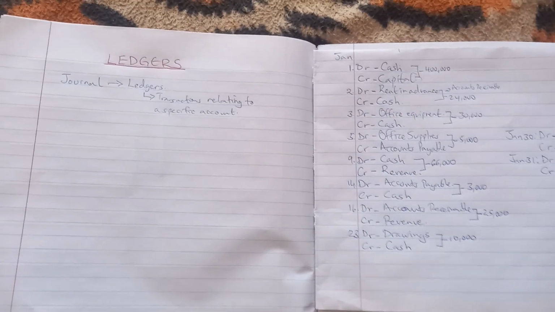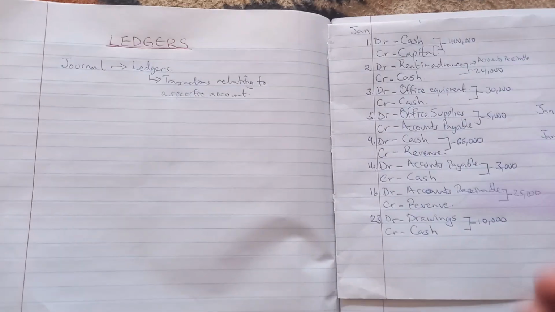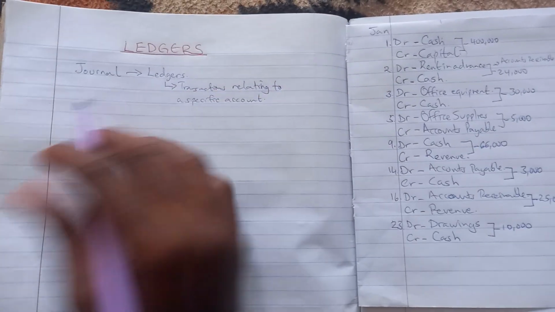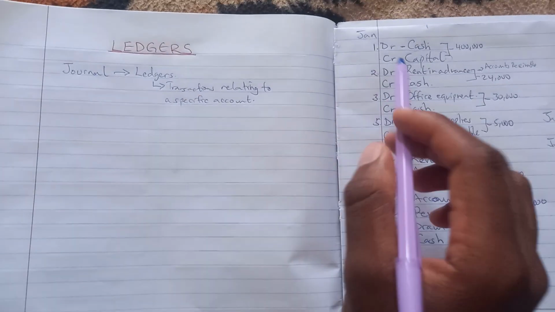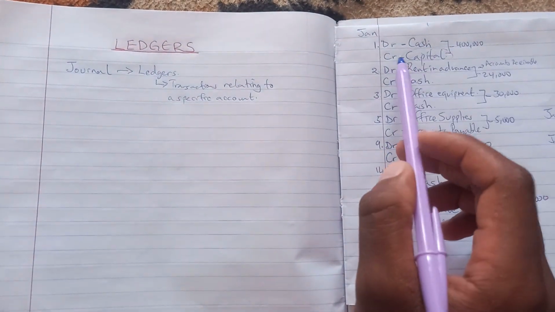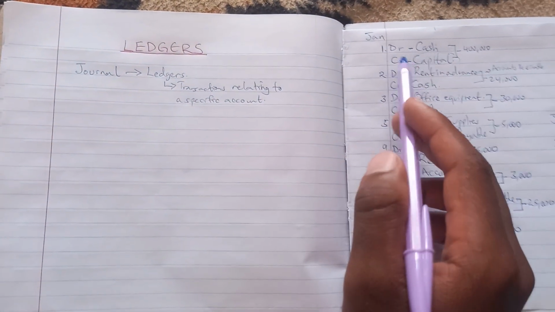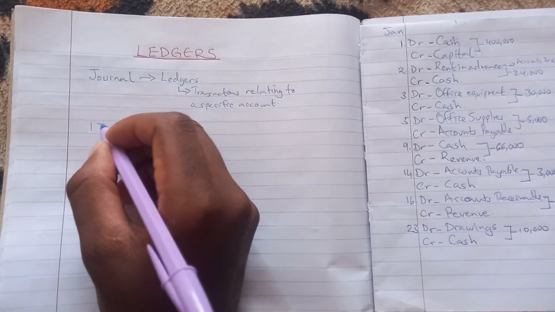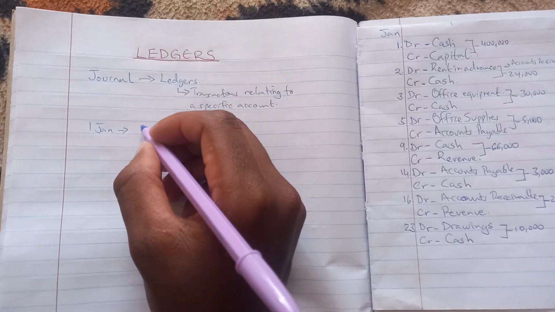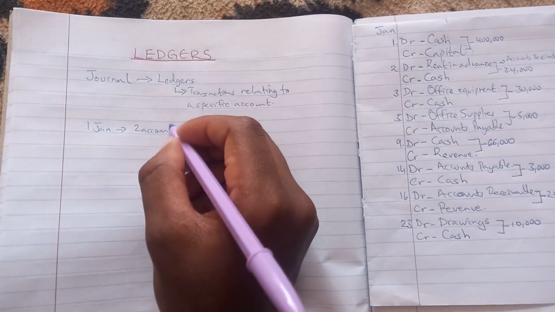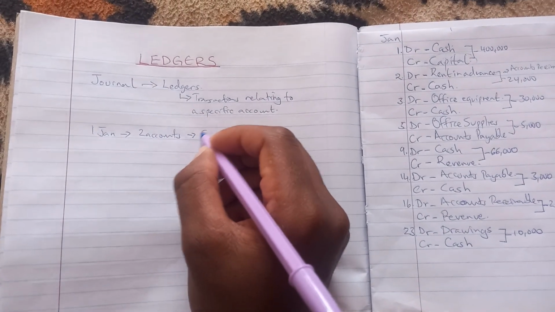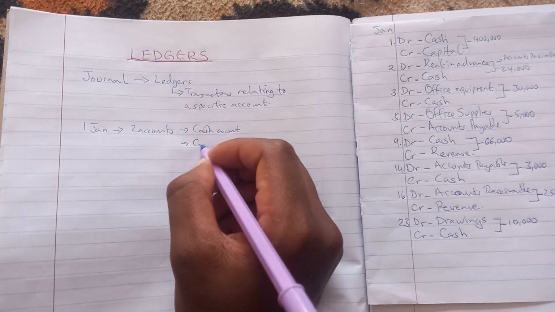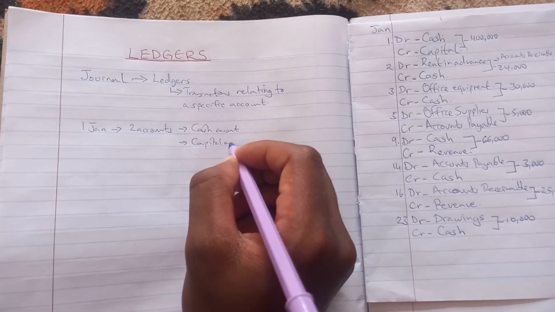Okay, so let us take, for instance, the transaction for January 1st. It is debiting cash and crediting capital. And in this transaction, we have two accounts, okay? 1st January, we have two accounts. We have cash account and we have capital account.